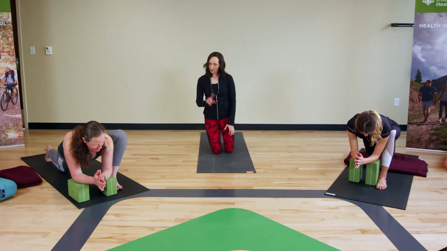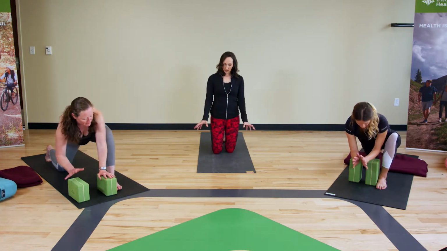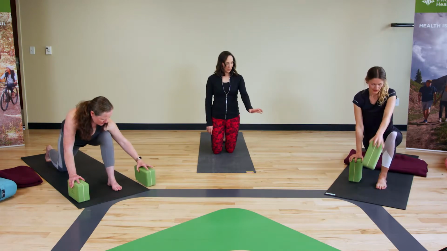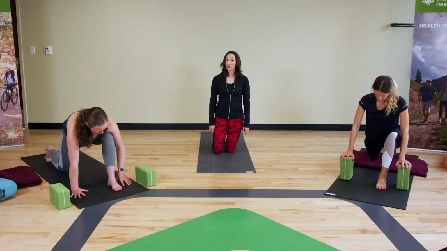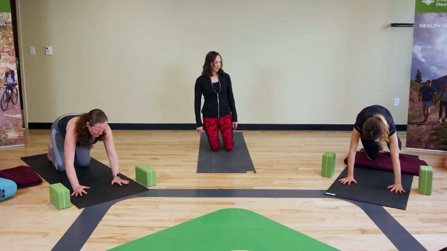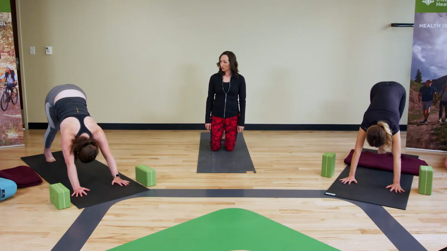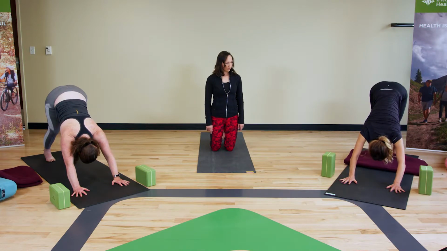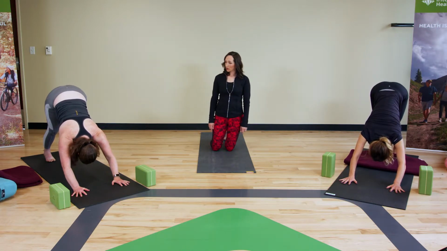All right, let's come back out of this. We'll move the blocks. Left hand back to the left side. And then find a downward facing dog. However you would like to get there. Yep, through knees, tuck the toes. Good. All right, we're going to do the other side.